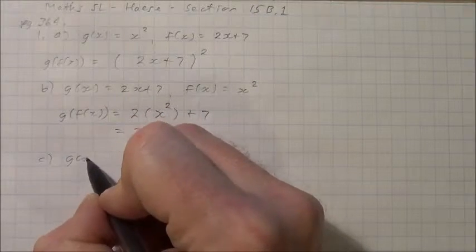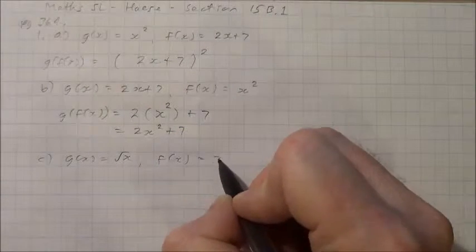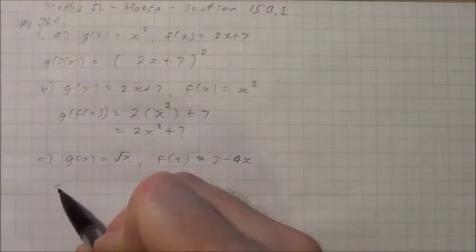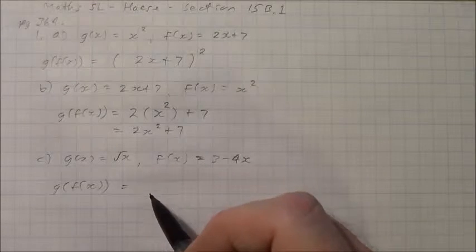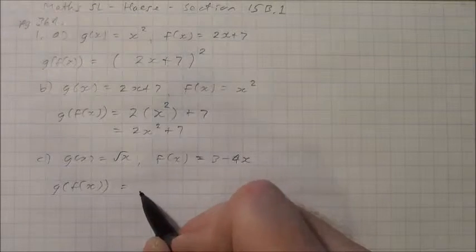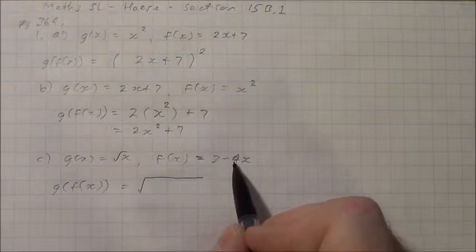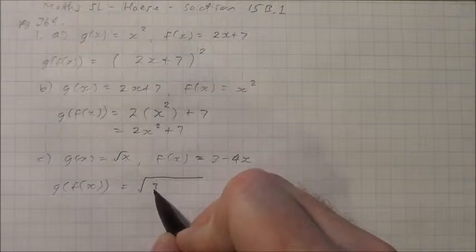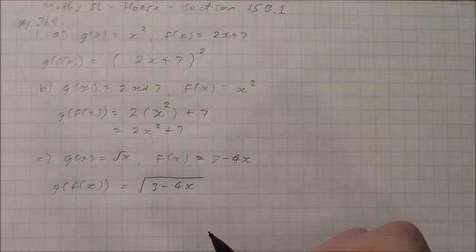Part C, g of x is root x, and f of x is 3 minus 4x. So for g of f of x, we're starting out with the square root function, the radical, and then 3 minus 4x gets substituted in for x of g of x, so we end up getting the root of 3 minus 4x.